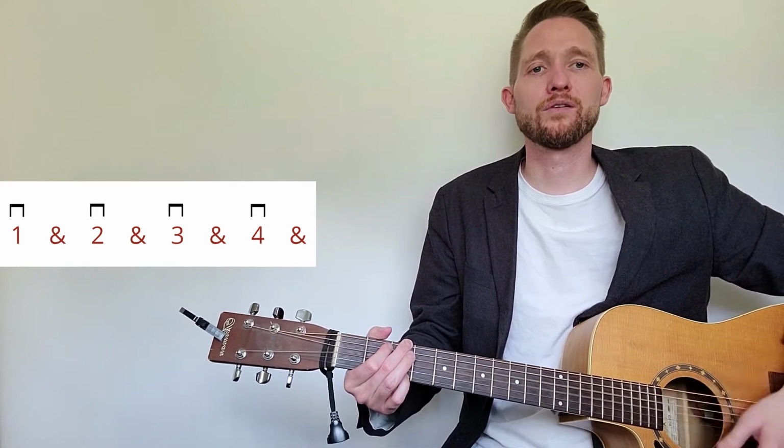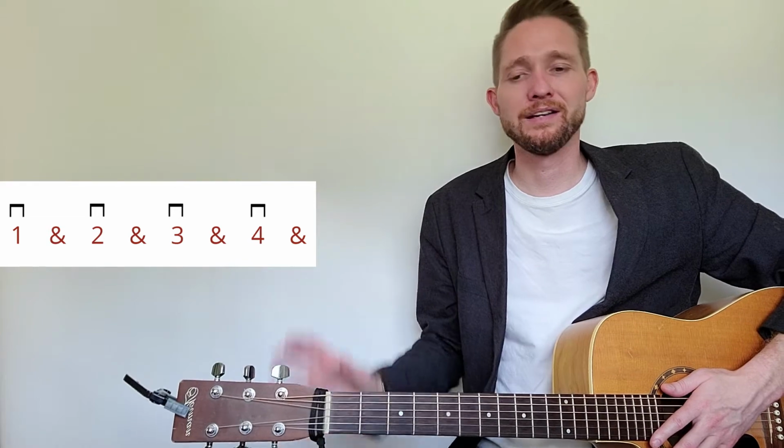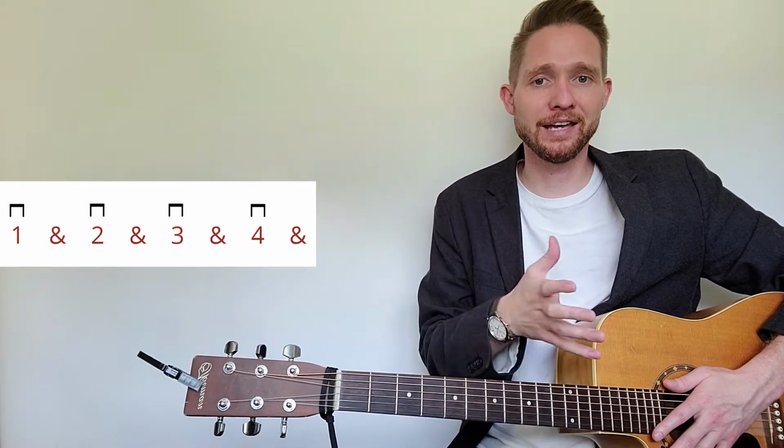1, 2, 3, 4. And each time you strum, that represents a quarter note in that measure. And each time you start a measure over again, it starts again at 1. So it's 1, 2, 3, 4, new measure, 1, 2, 3, 4.